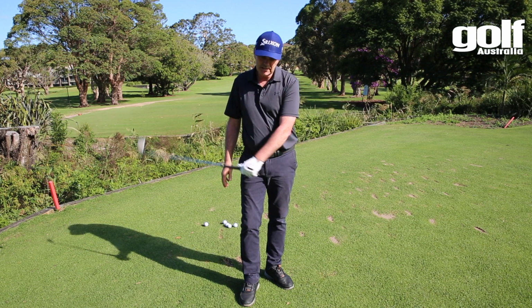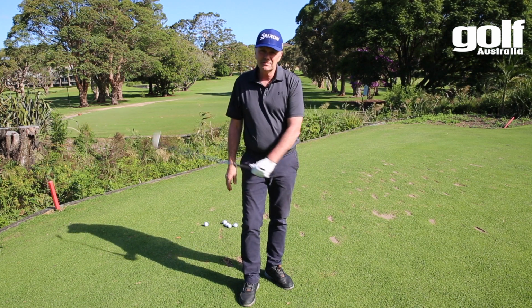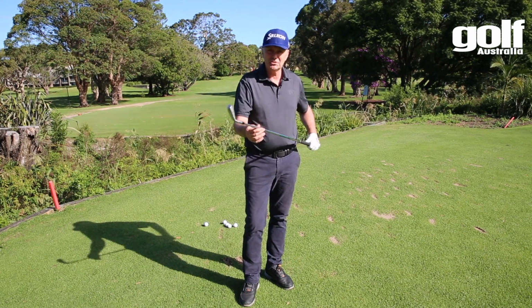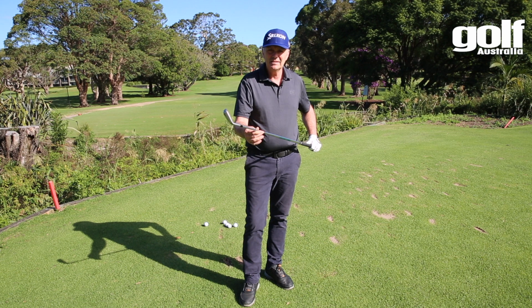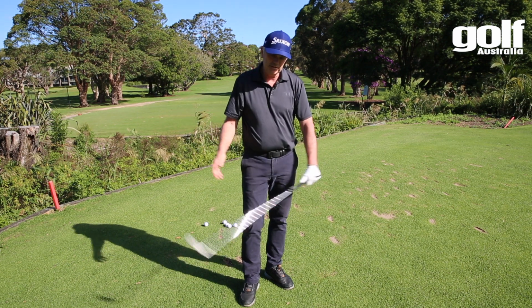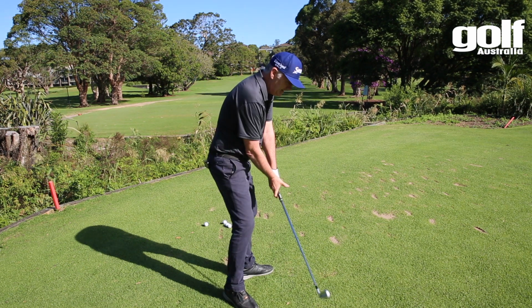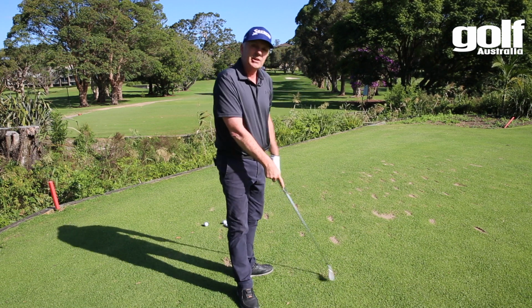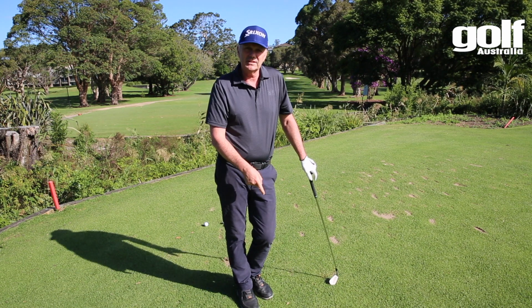Club path, obviously, is where the club is headed. Club face is in relationship to that path line. And of course the divot, or the angle down. As we hit our iron shots, we need angle down, and it'll show up through your divot.